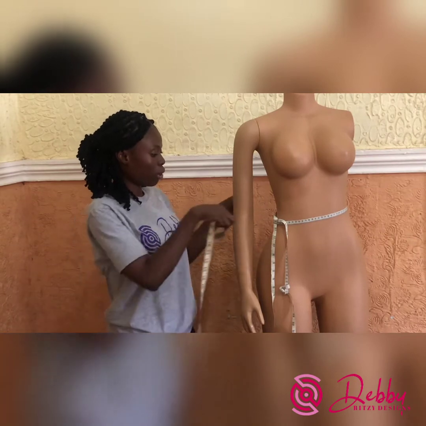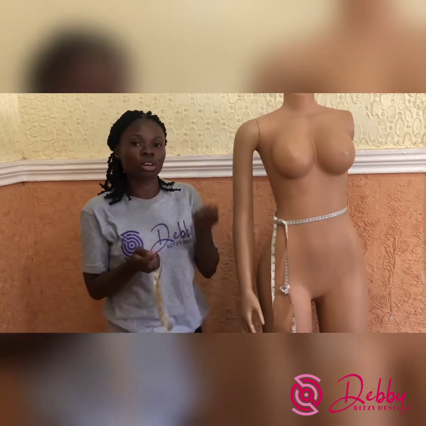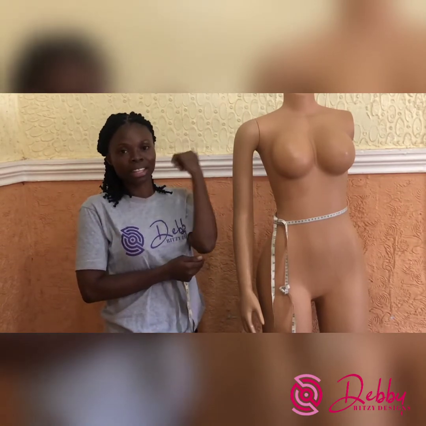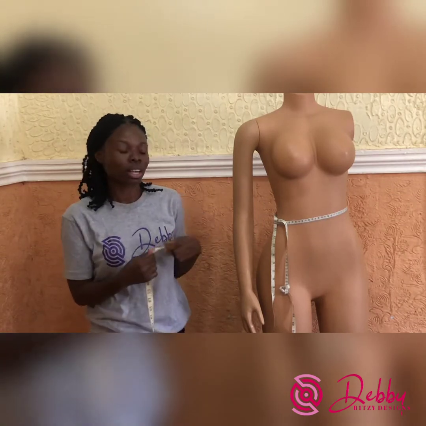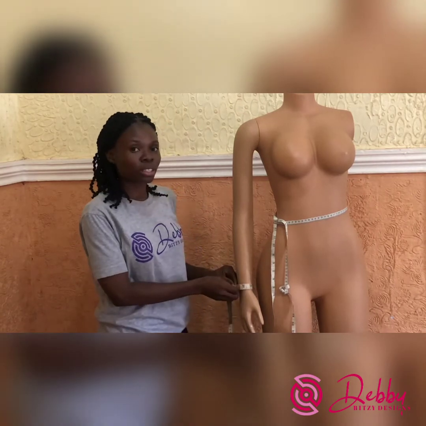Then you take your elbow circumference. It's also advisable you take it while the elbow is bent to avoid this part being too tight when the client wears the dress. Also, the wrist circumference, that's for a long sleeve dress.